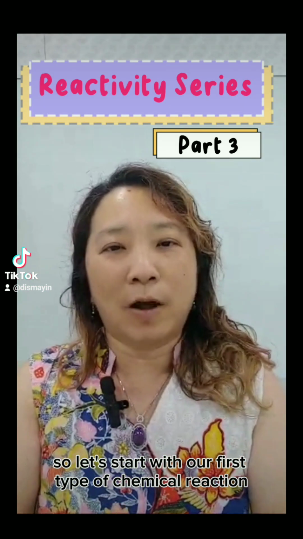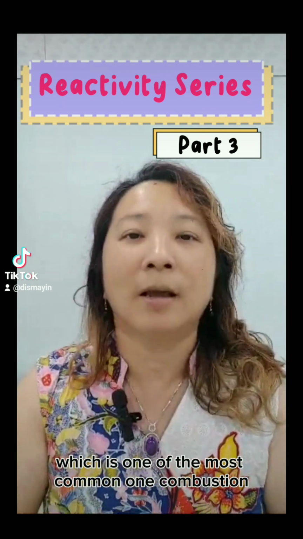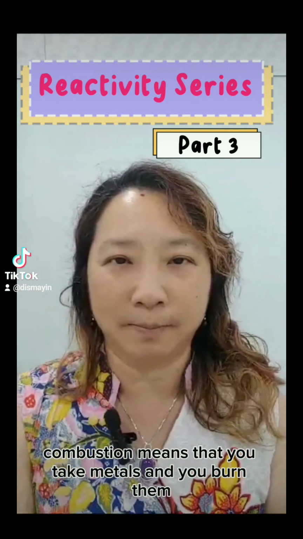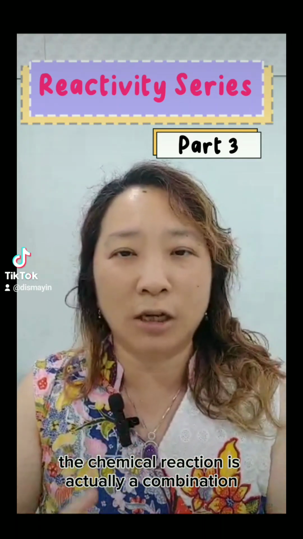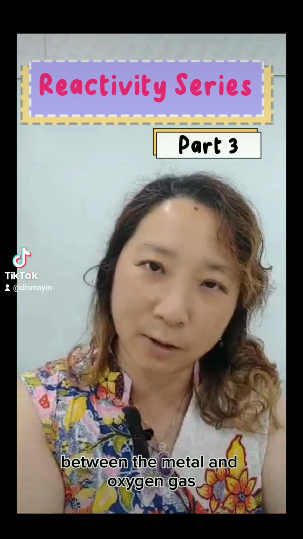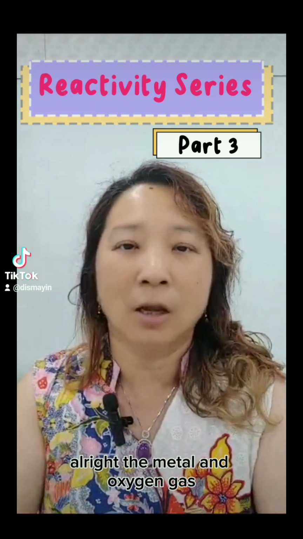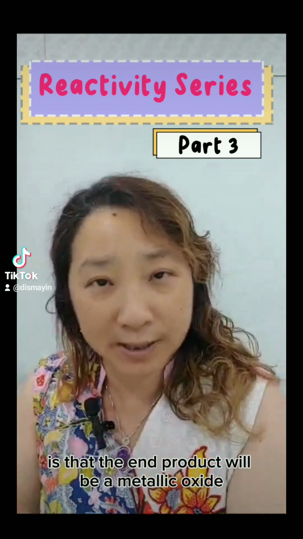So let's start with our first type of chemical reaction, which is one of the most common ones: combustion. Combustion means that you take metals and you burn them. You expose them to strong heat and you burn them with a flame. The chemical reaction is actually a combination between the metal and oxygen gas. So what you expect is that the end product will be a metallic oxide.